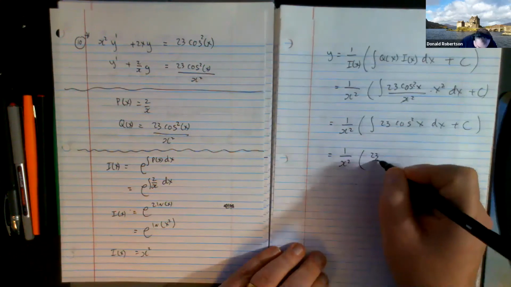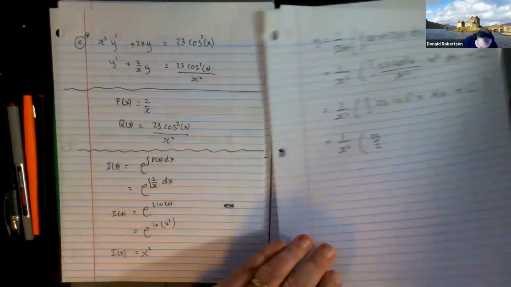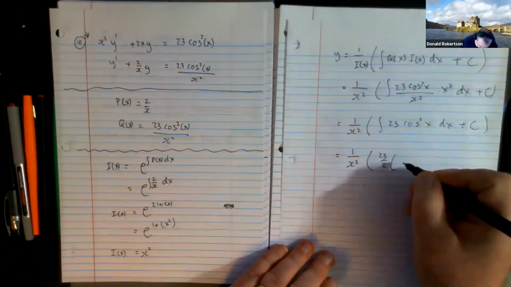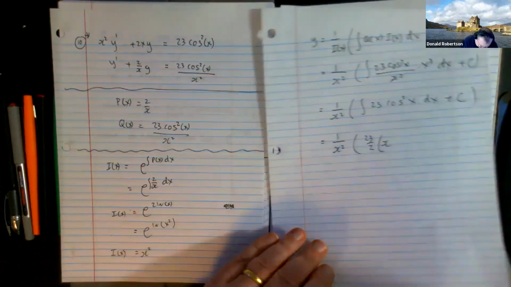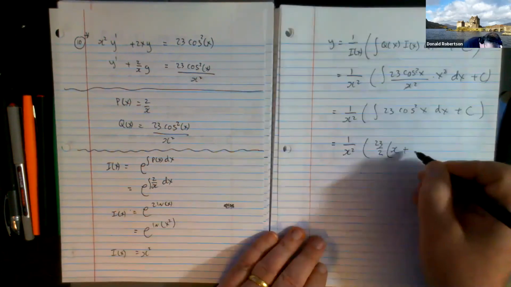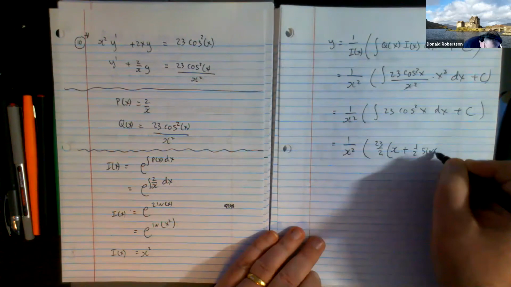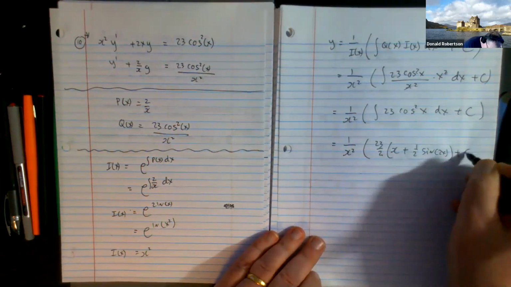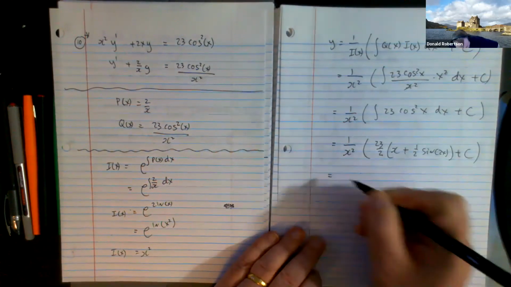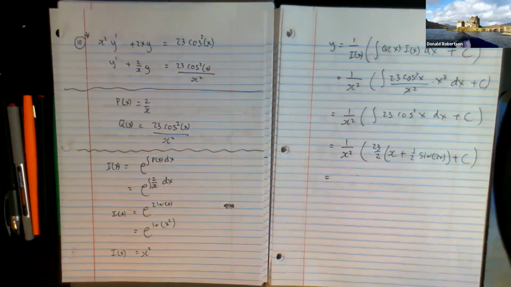23 halves x plus, there we are, 1/2 the sine of 2x plus c. Now that is one downright ugly, horrible mess. I don't think you could do a lot with it to make it pretty, but we should try at least to do something, right?